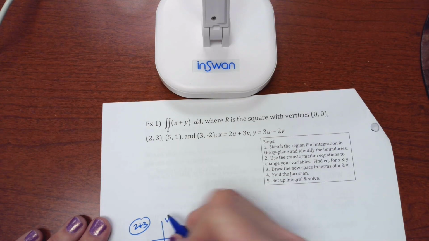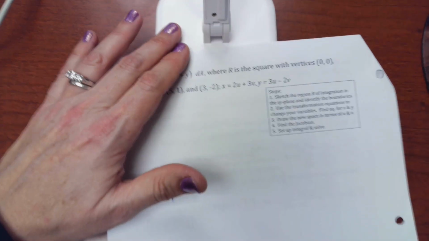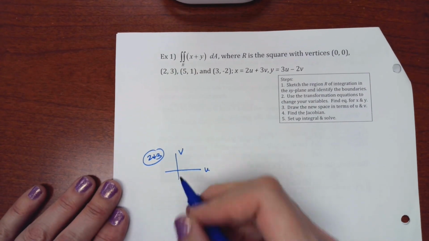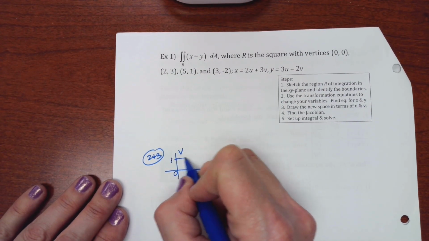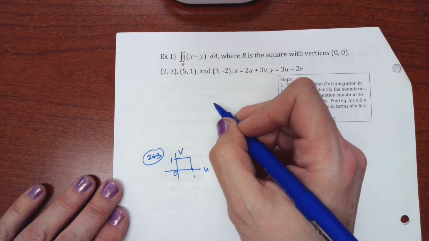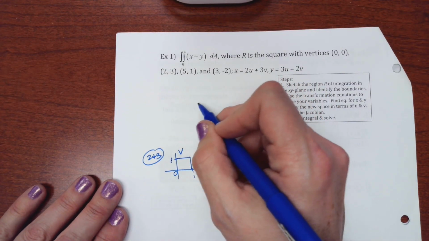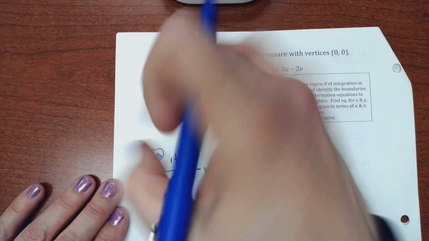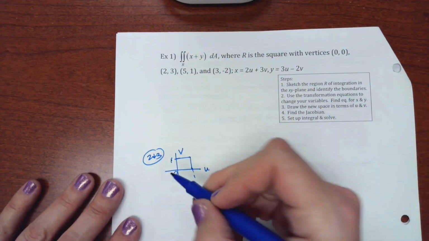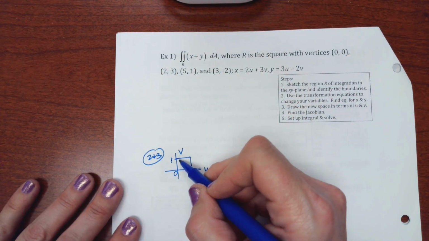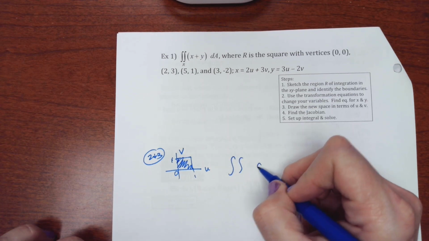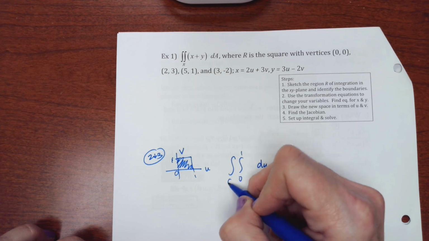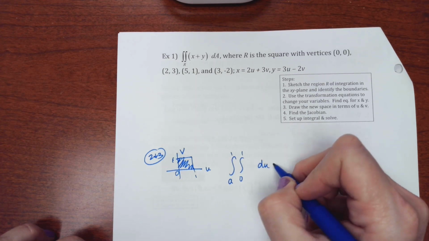Steps 2 and 3 basically describe this area. With my u and my v, it describes an area between u equals 0 to 1 and v equals 0 to 1. So that ugly square that was up top, all crooked and not lined up, I can now emulate with this square right here. So when I do my double integral, I'll just be going du 0 to 1 and dv 0 to 1.